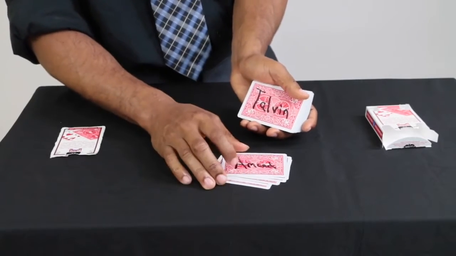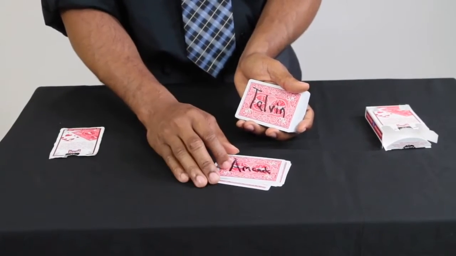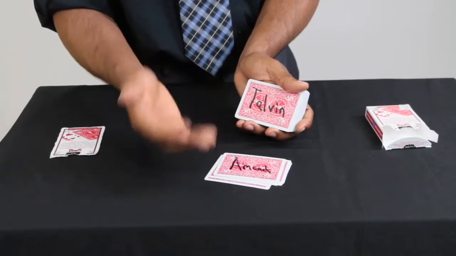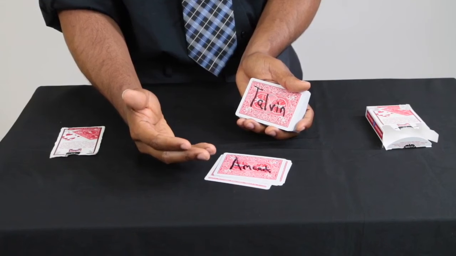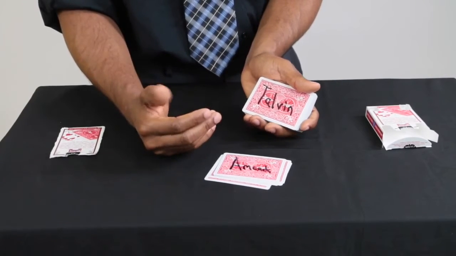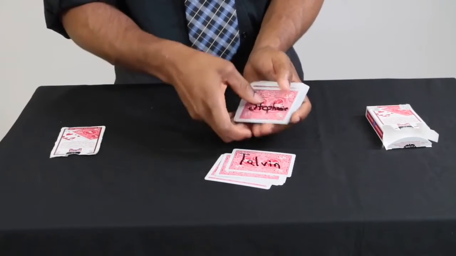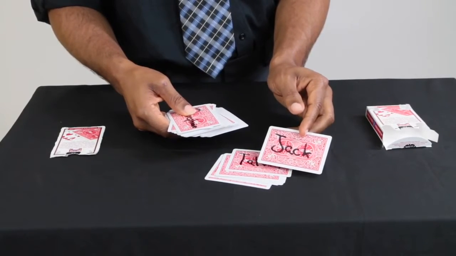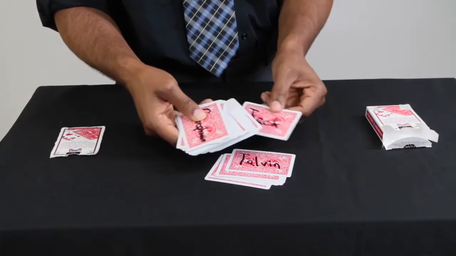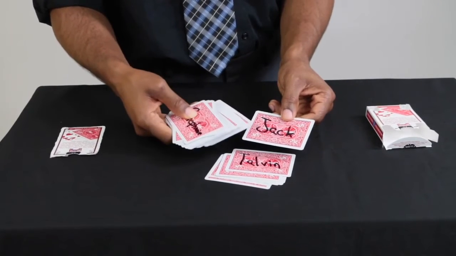Now, as I say this, there's a key point. The key point is you're going to pick a name that you're going to choose as a forced name. And I'll explain why in a second. So my forced name is Jack. I use Jack for two reasons. I use Jack because it's easy to remember.